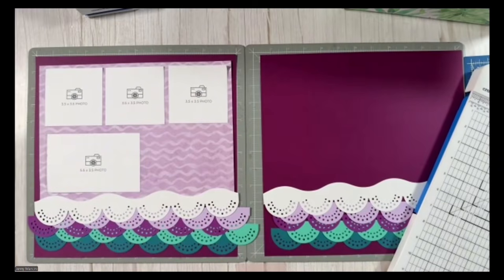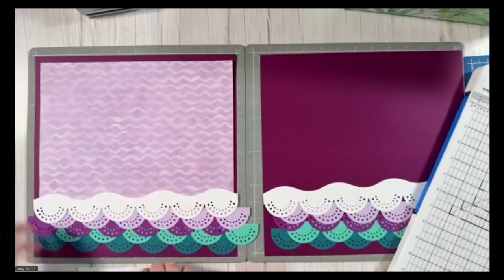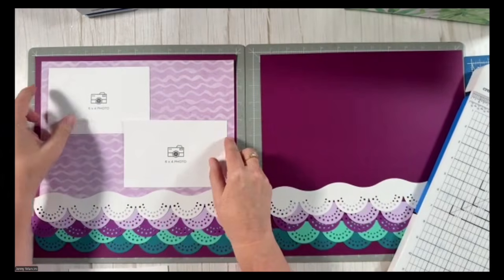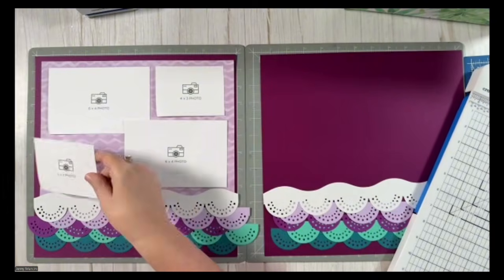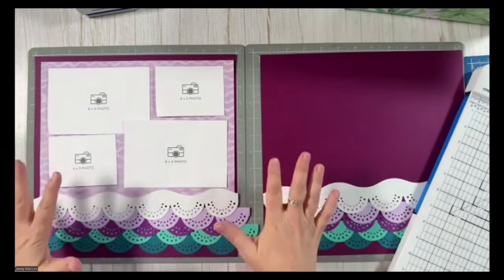So that's one option. Or maybe I want to do 6x4s. 4x3s on here. So now it's wide open. You can leave it however you want to.